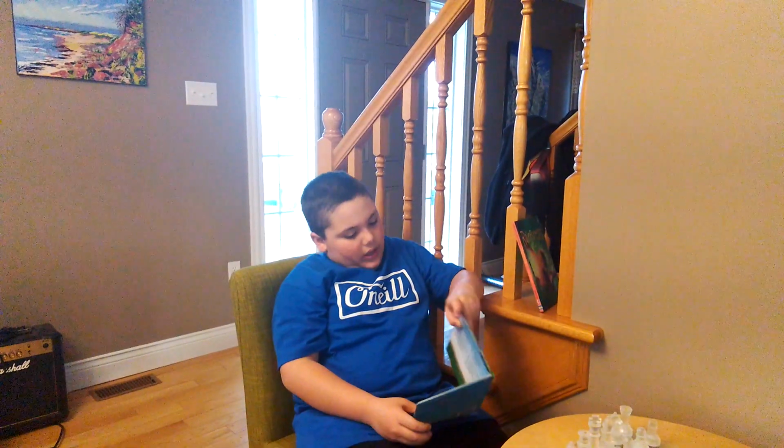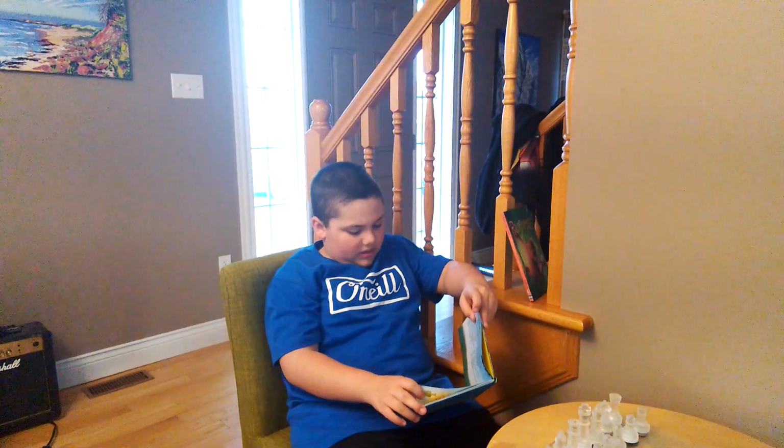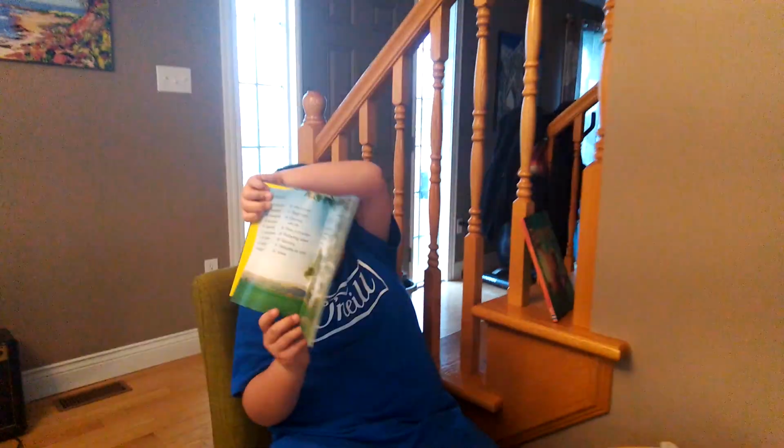A leafy world. There are many different types of trees. They can be different shapes and sizes. This large tree is an oak tree. See everyone?